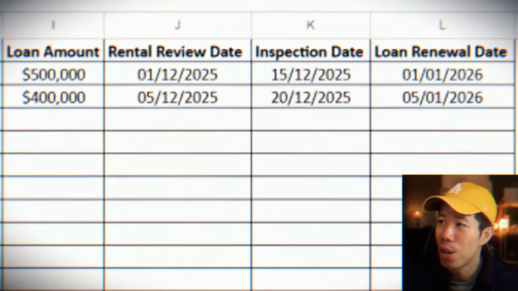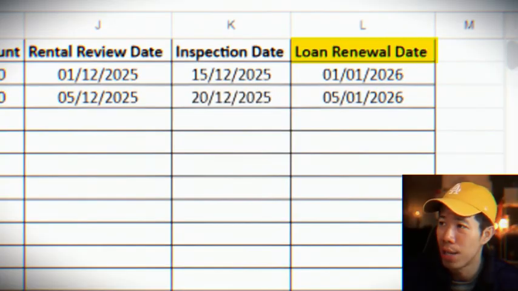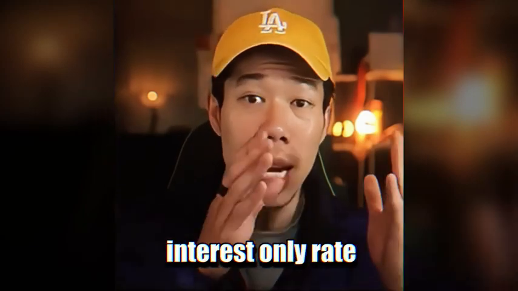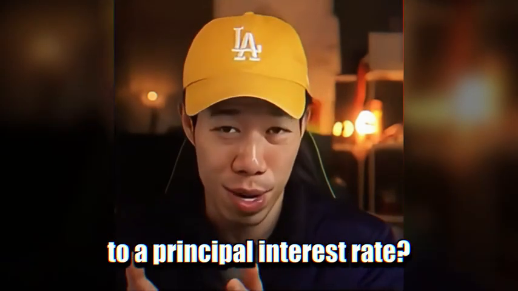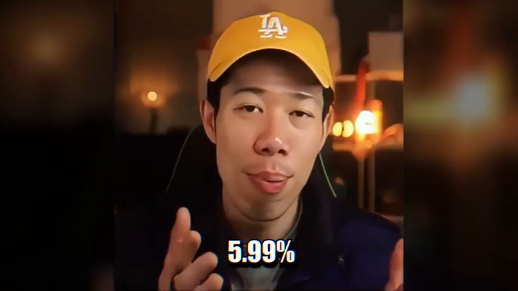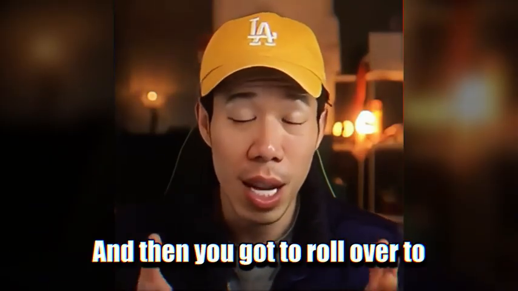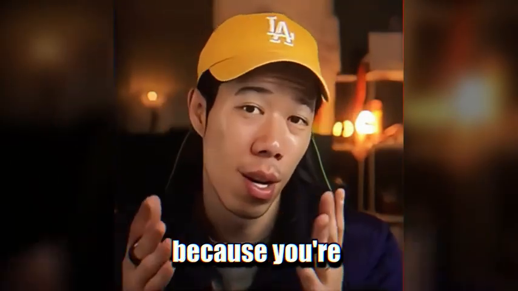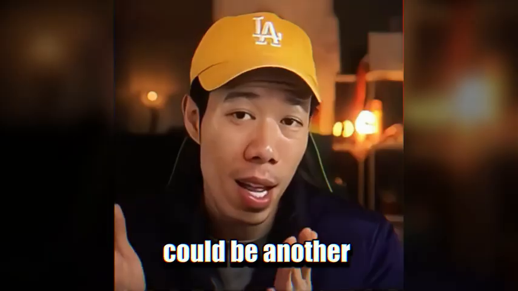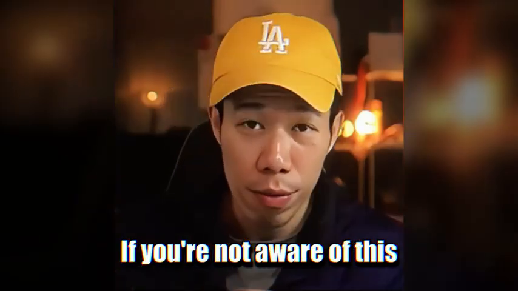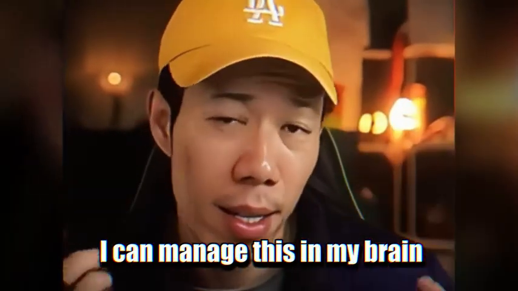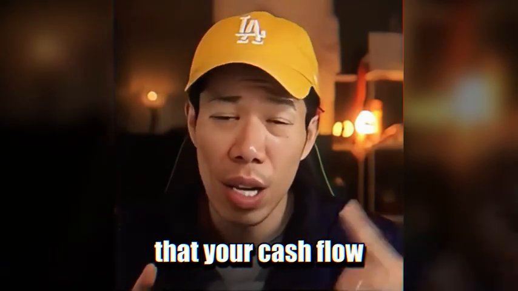All right. And then also, most importantly, look at your loan renewal dates, right? When is your fixed rate rolling over to a variable rate? Or when is your interest only rate rolling over to a principal and interest rate? That is a big deal, right? For example, you pay, I don't know, 5.99% interest only, and then you have to roll it over to principal and interest because you're on interest only for, say, 2 years only due to serviceability limits. The extra principal and interest repayments could be another $1,000 to $1,500. If you are not aware of this from this tracker because you think, oh, I don't need that, man, I'm the boss, I can manage this in my brain, well, you get sucked in when you find out that your cash flow blows out of the water.